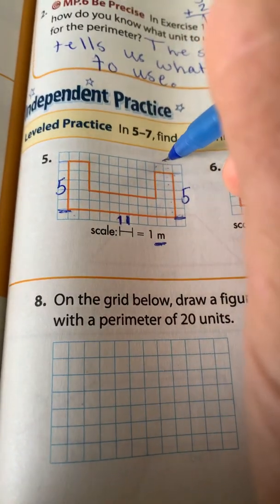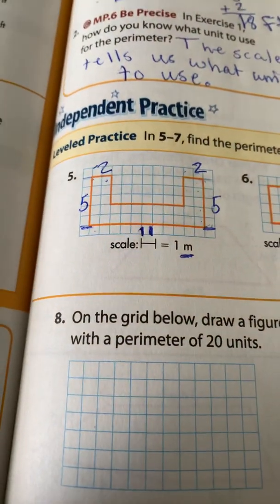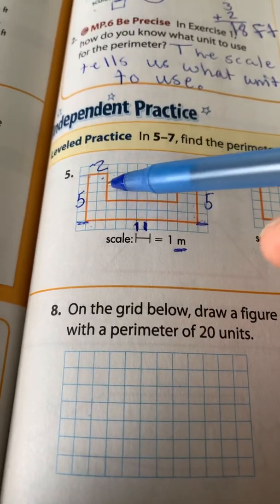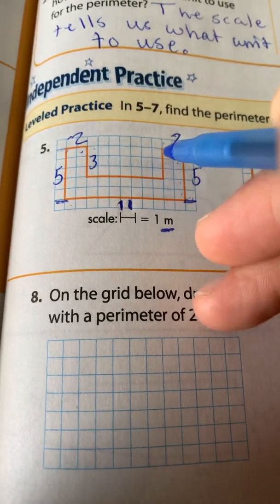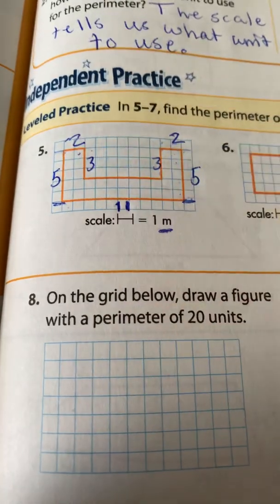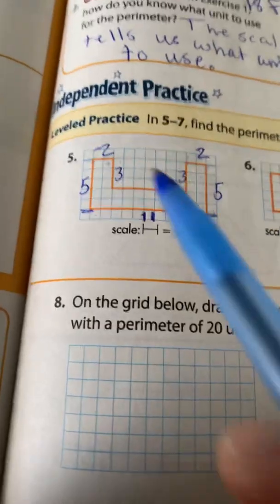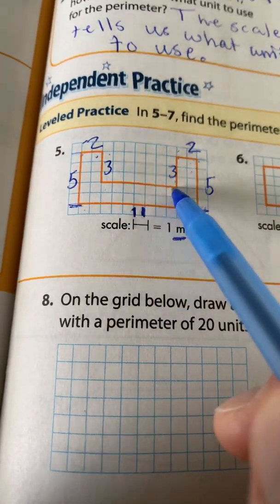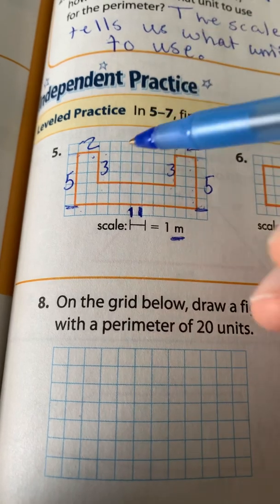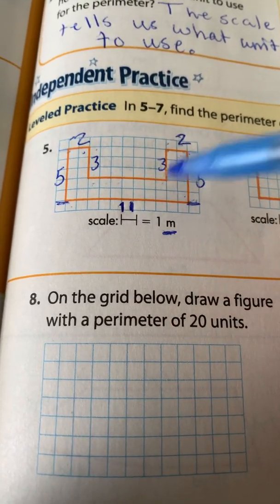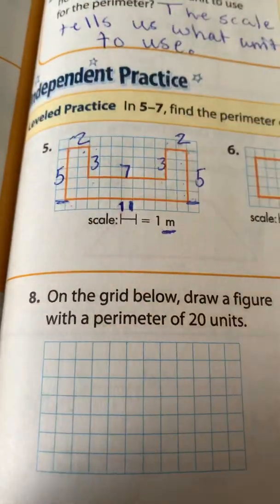Okay, so let's count up here. 1, 2. 1, 2. 2 at each one. Good, Taylor. Now, Taylor's saying we have to count down, Mr. Shermer. 1, 2, 3 here. And we also know that this one is 1, 2, 3. So there's 3 and 3 there. The last place we need to count, Jaden, is going across from here to here. Very good, Jaden. So let's count them, Coop. 1, 2, 3, 4, 5, 6, 7. So I got 7.